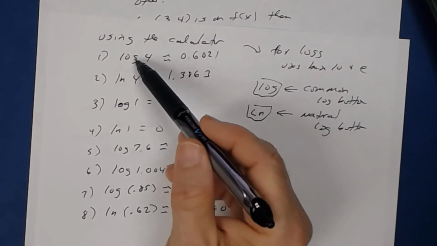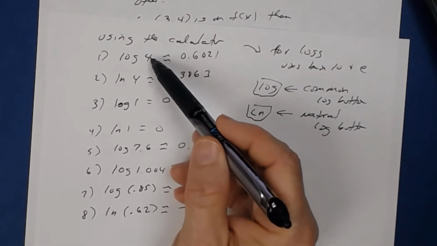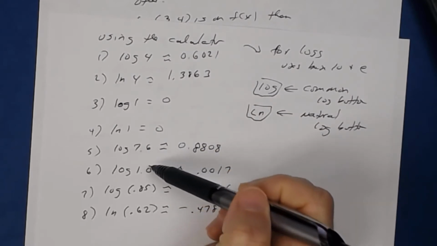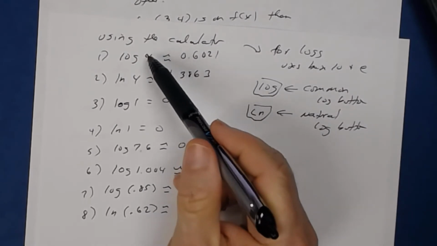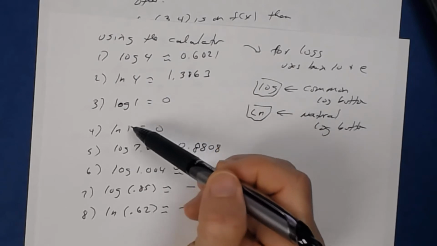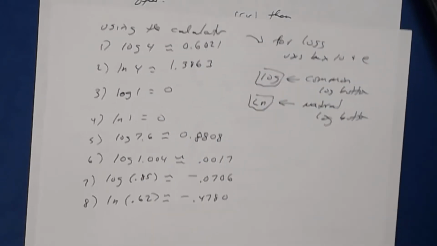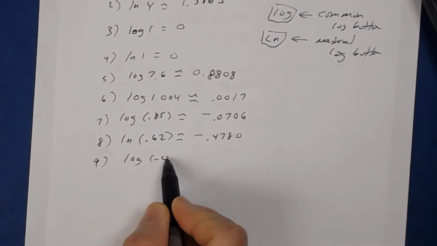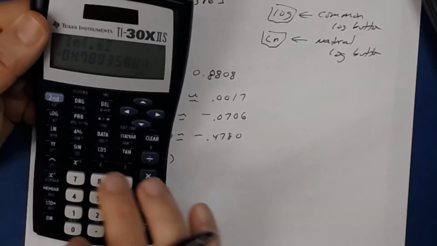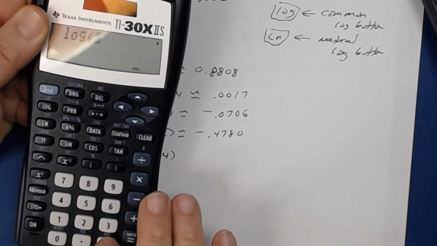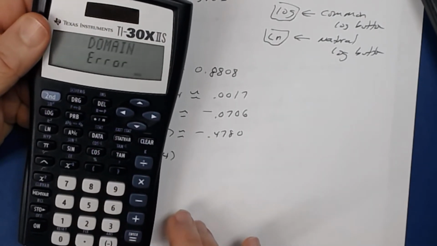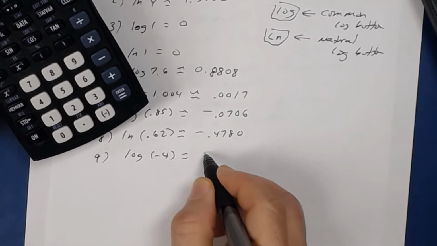At this point, I want you to notice what's happening. I am taking the log of what kind of number? If you look at the arguments, those are all positive numbers. What if I did this? Number 9, what if I took the log of negative 4? Put that in your calculator. Log negative 4, press equal. You get a domain error. So that's undefined.